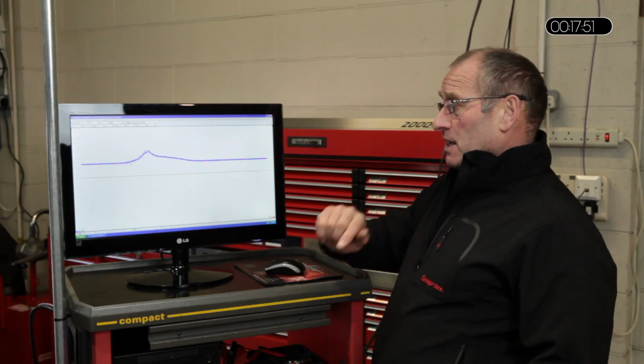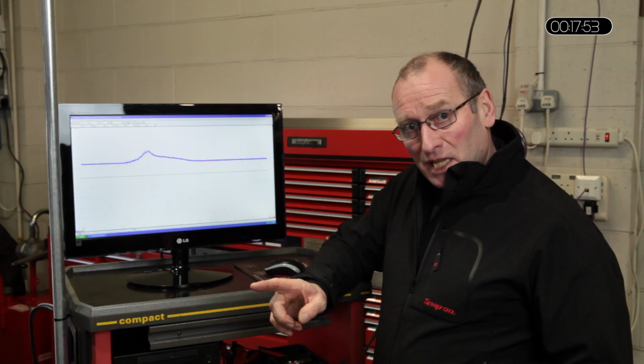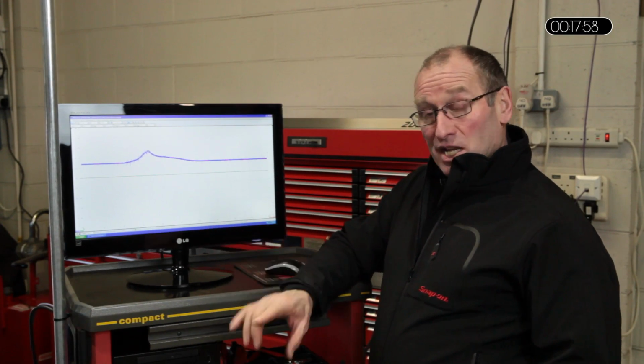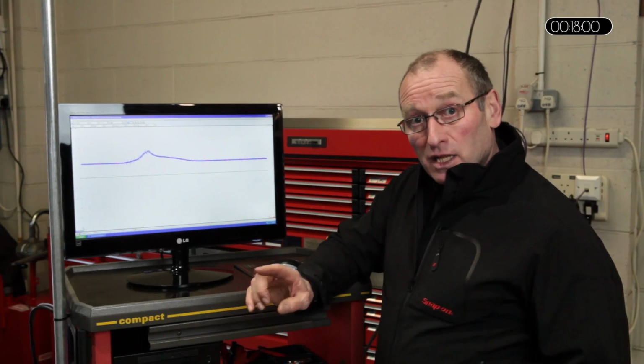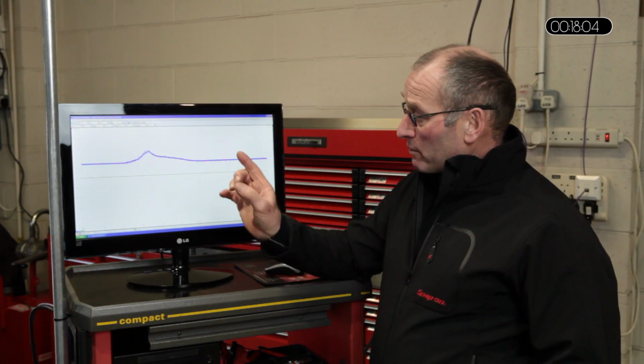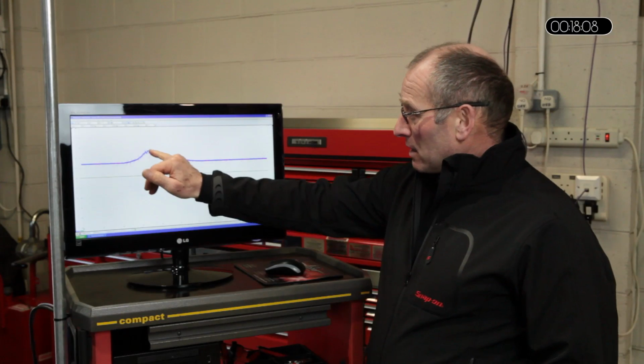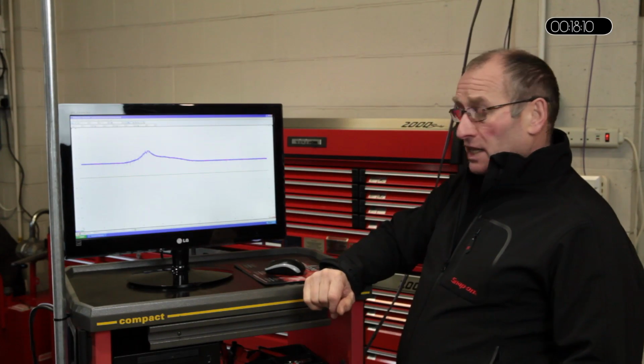Now this figure was taken statically, not dynamically, so I'd like to make that clear. This is a static vehicle, engine running, maximum open, wide open throttle. And we've got just over 1 volt. And then of course, when you lift off the pedal, that pressure should decay away quite quickly.